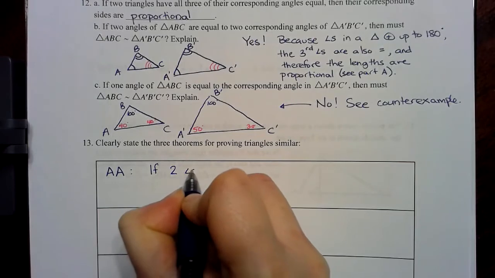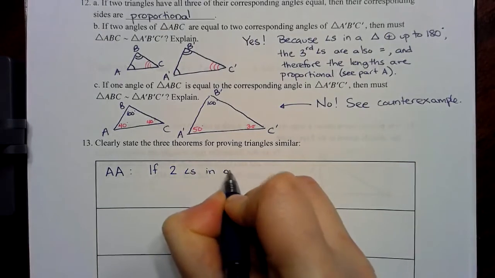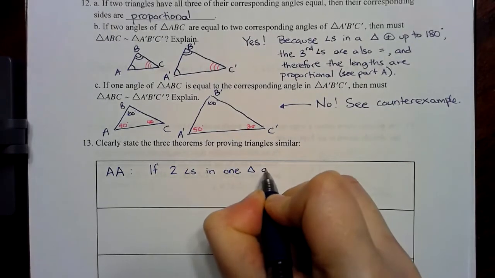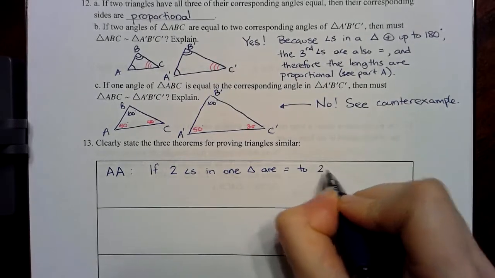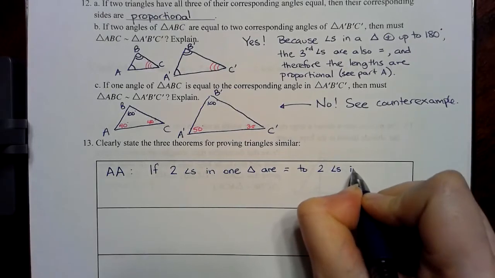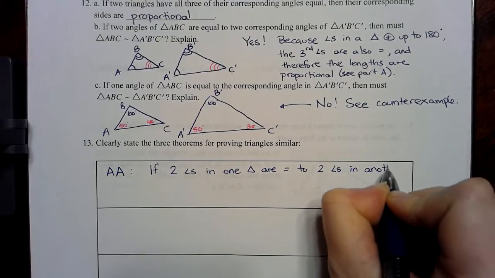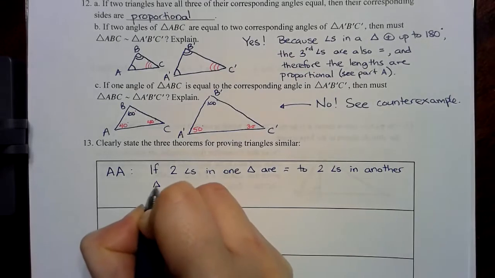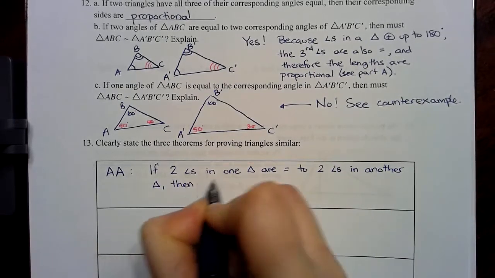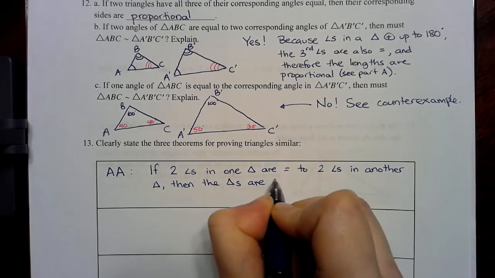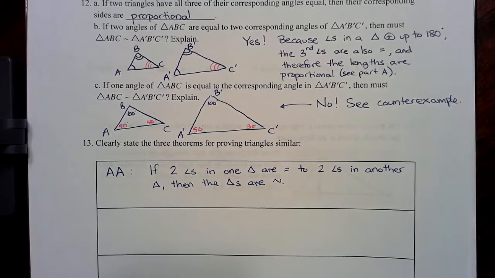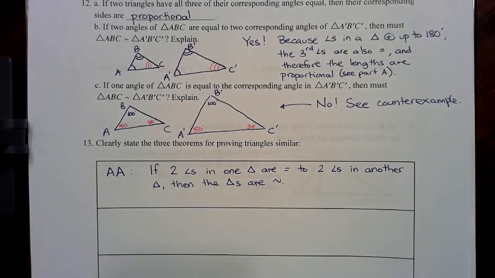If two angles in one triangle are equal to two angles in another triangle, then the triangles are similar.